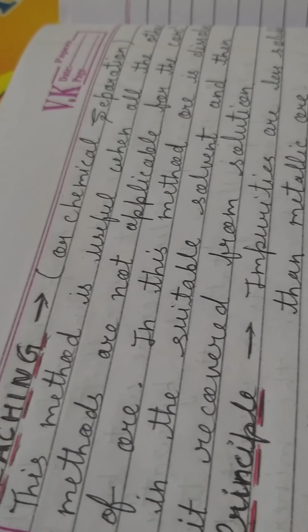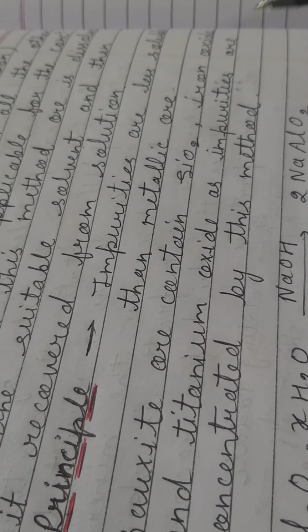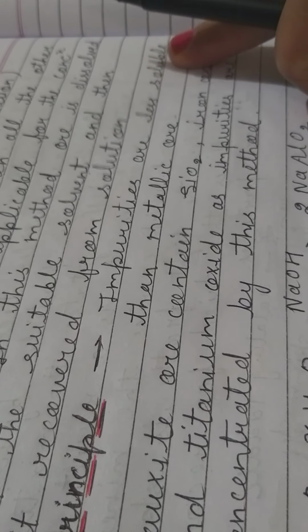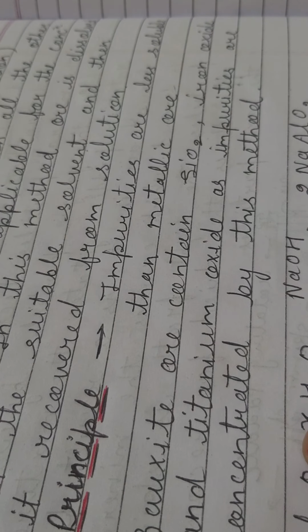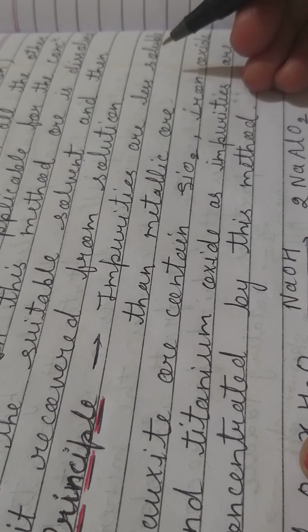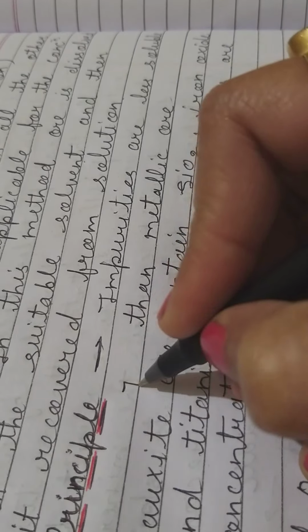Okay, but the main basic principle that comes in front of us is that the impurities are less soluble. When you dissolve in a specific chemical, you will observe that the metallic ore will dissolve but the impurities will not dissolve. So the metal will move into the filtrate. Here I am telling you what the filtrate is. Suppose you are filtering.